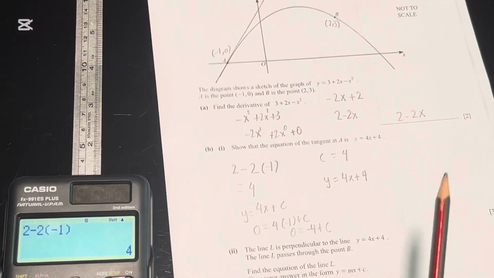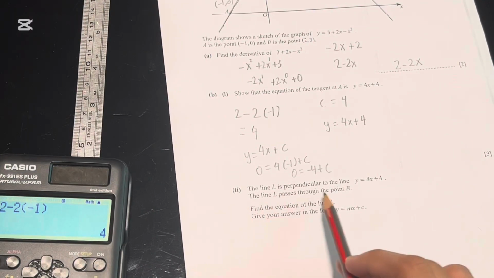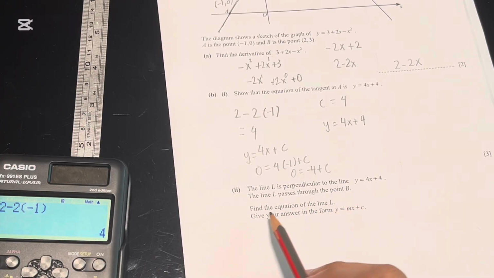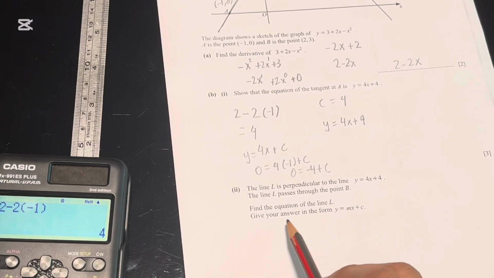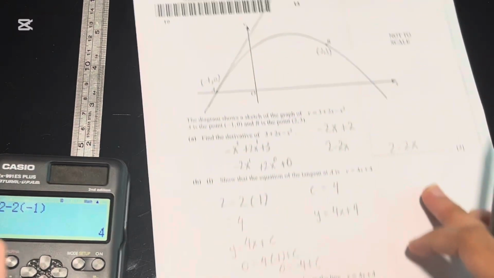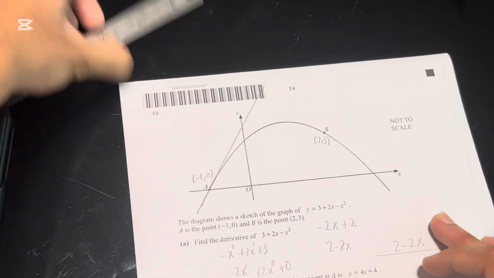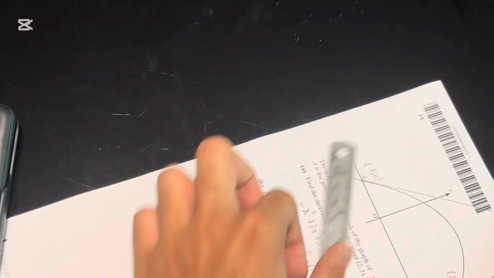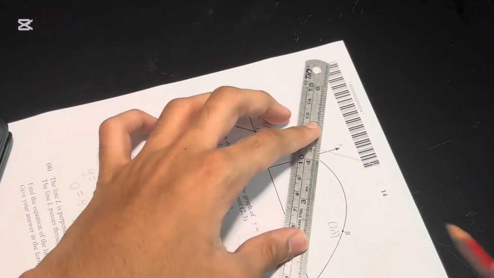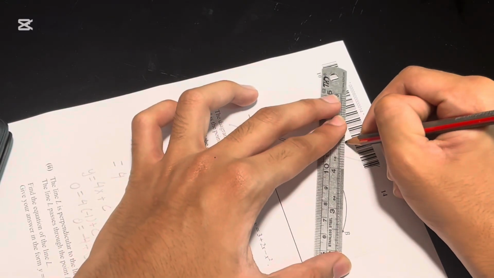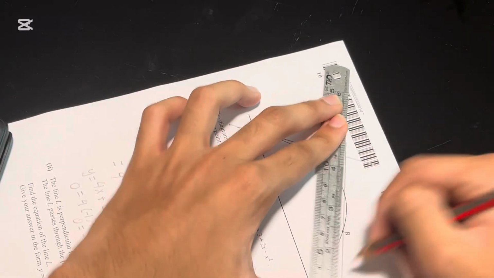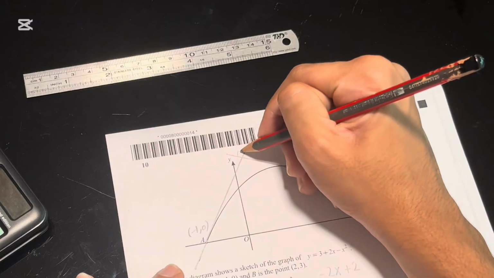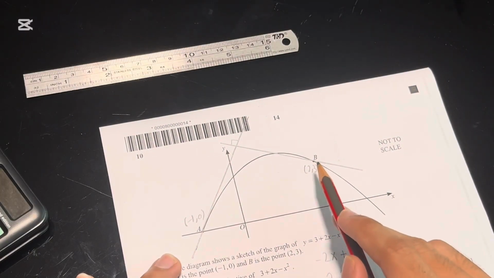Now we can move on to the next question. The line L is perpendicular to the line y equals 4x plus 4. The line L passes through the point B, and we need to find the equation of the line L, giving our answer in the form y equals mx plus c. So I'm just going to draw out another line here. This line is perpendicular to the other line, and it passes through the point B. It's not a perfect sketch, but you get the idea.